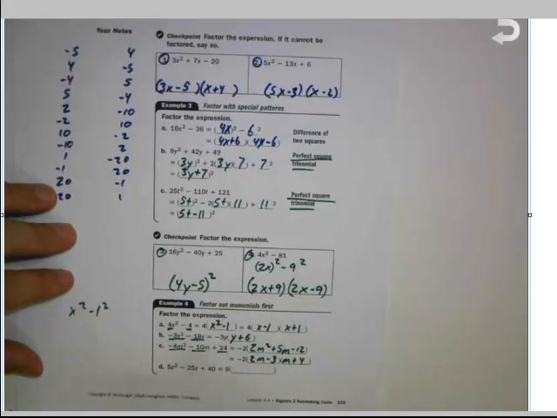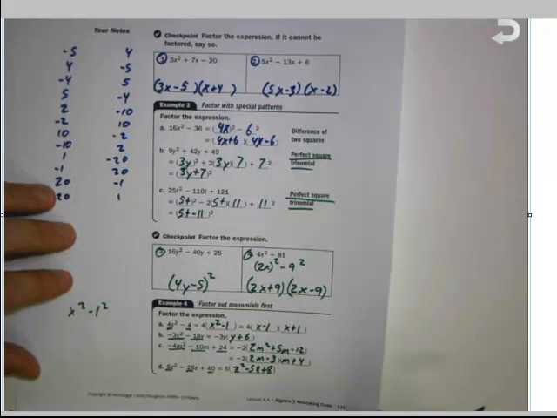Okay. This one, 5 goes into all of them. All right, so I take the 5 out, but once I do that, I find that nothing else I can do with that. There are no numbers that multiply together to get 8 and add up to 5. So that one's done.